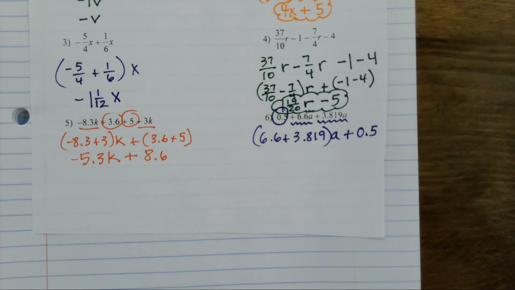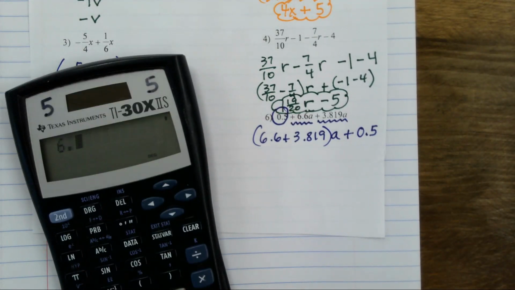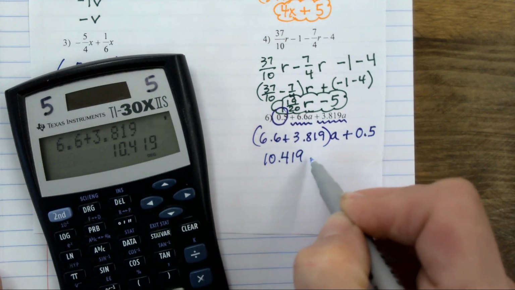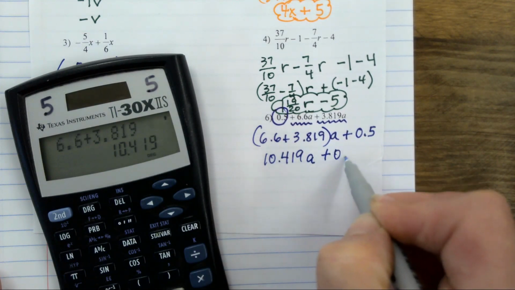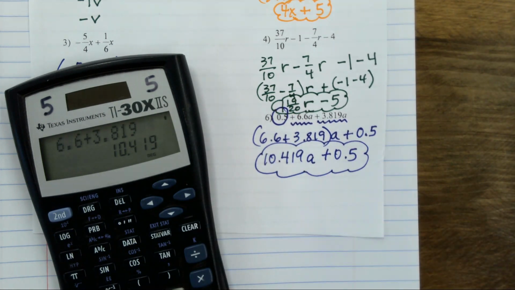But I do have to calculate these real numbers that are in decimal form, and that's 6.6 plus 3.819, and I get 10.419a plus 0.5, and I have to stop there. All right, so you guys are going to work on a worksheet, evens or odds. I will hand that worksheet out.